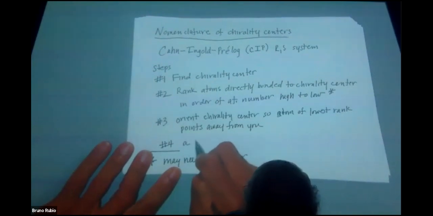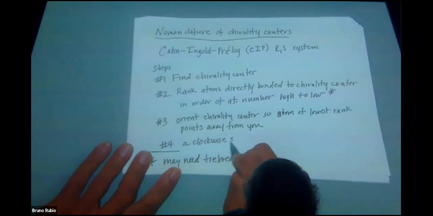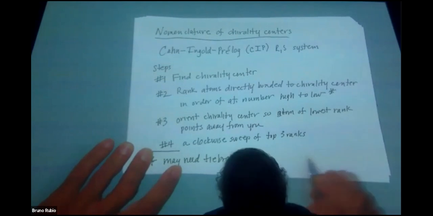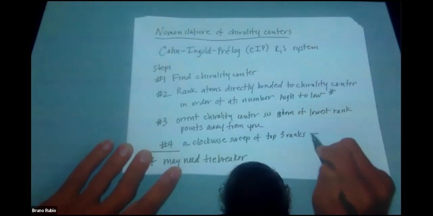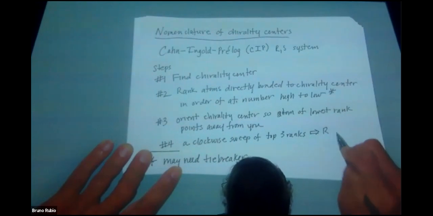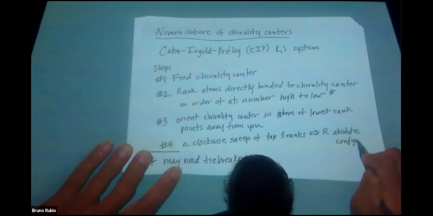All right, now we're at the fourth and final step. A clockwise sweep of the top 3 ranks, that chirality center is said to have the R absolute configuration, right?